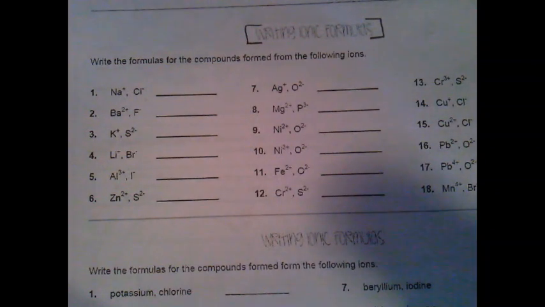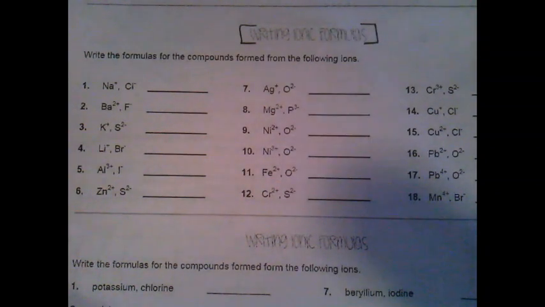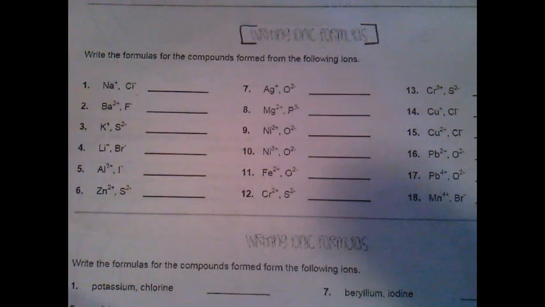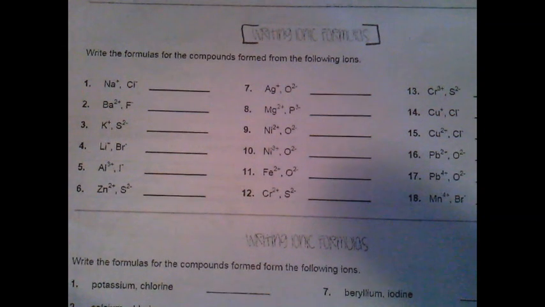All right, so we practiced a little bit of this on Friday. So you are going to be writing the formulas for compounds formed from these ions. So remember that compounds form when they want to achieve a full outer shell. When they achieve that full outer shell, it makes the atoms very, very stable. And they want to be stable. They don't want to be all crazy, okay?